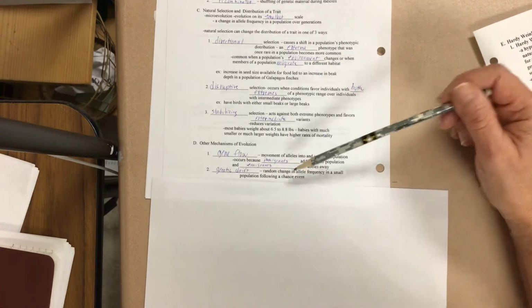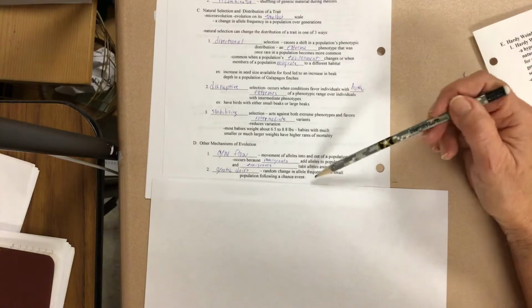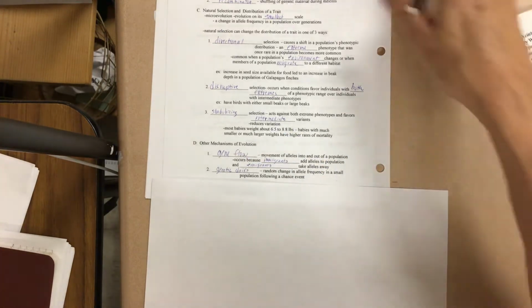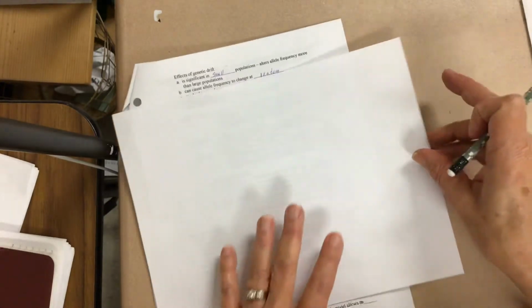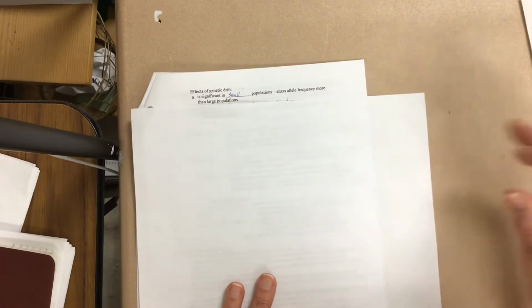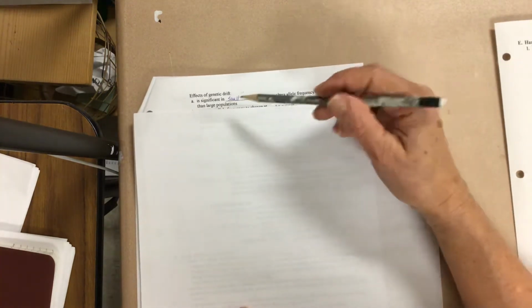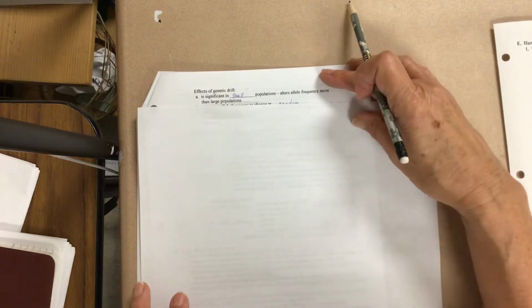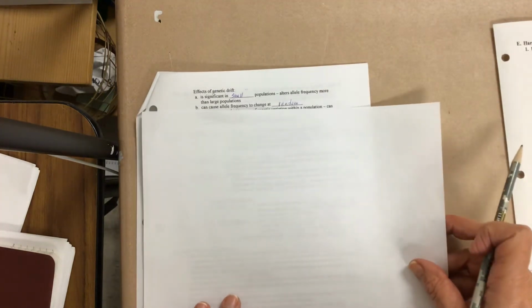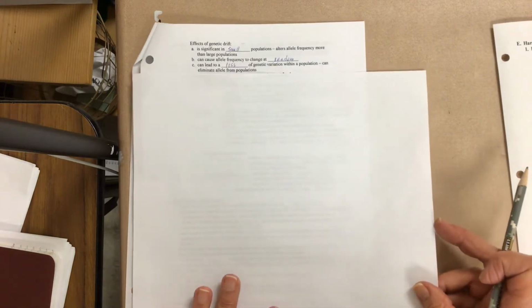Genetic drift is a random change in allele frequency in a small population following a chance event. So genetic drift shows up in small populations. So here are some effects of genetic drift. It is significant only in small populations because it alters the allele frequency more than in large populations. So it would show up more in the small. It can cause the allele frequency to change at random.